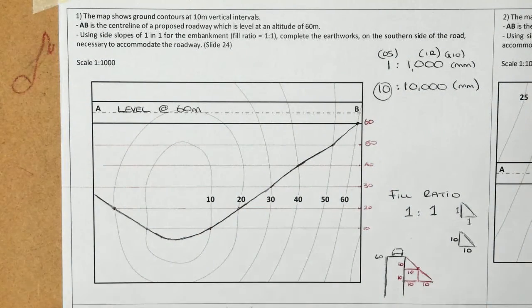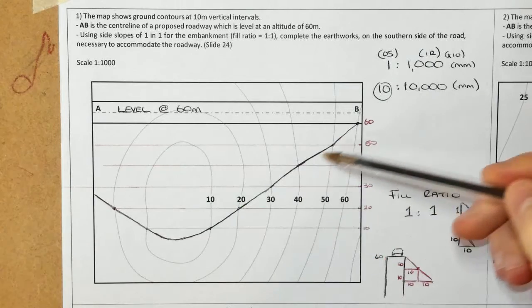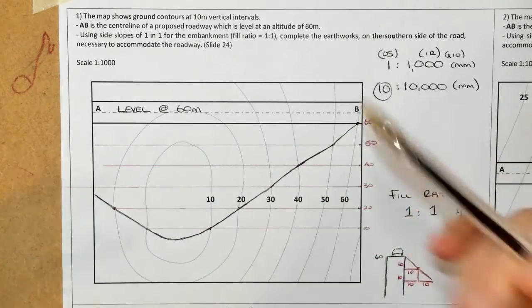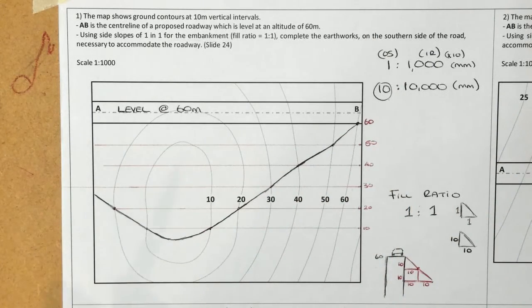Okay, so there we have it. That there is the earthworks necessary to shore up the road, where essentially we're filling in a load of earthworks to make the road nice and safe. Now, how you identify that that is a fill is we use this thing called tadpoling. If you imagine, because we're shoring up the road here where we're filling up to the road, if you put a ball here, it would roll down the hill.